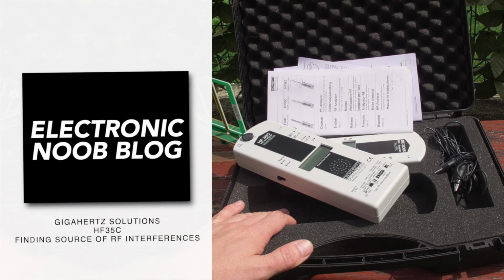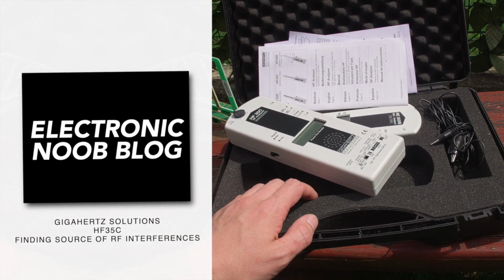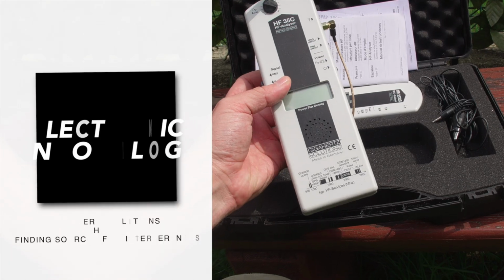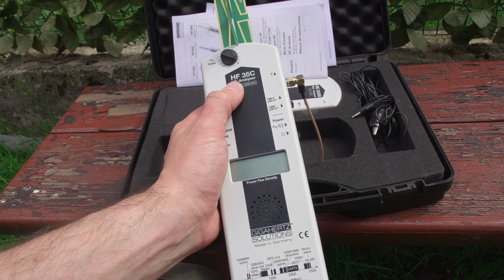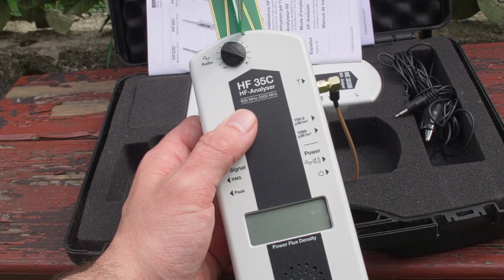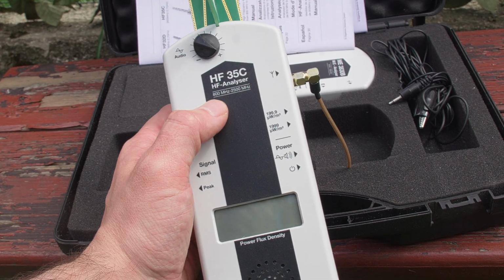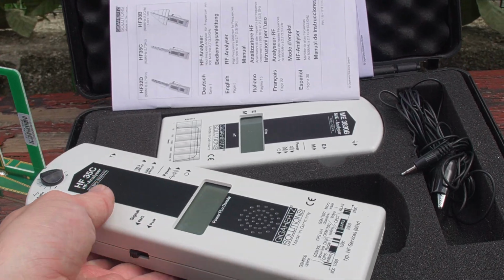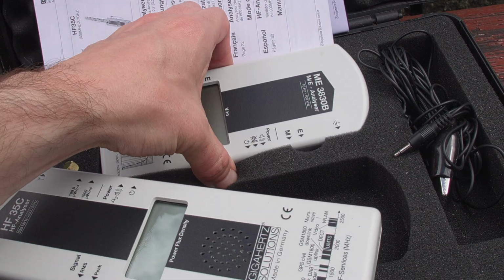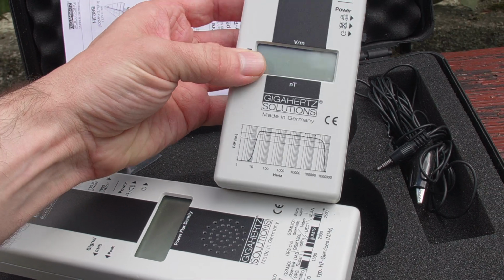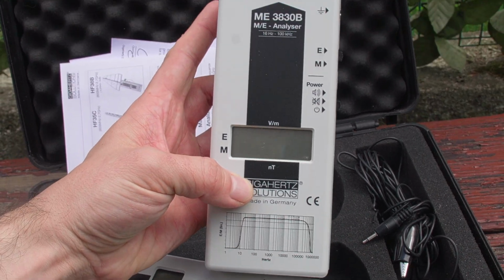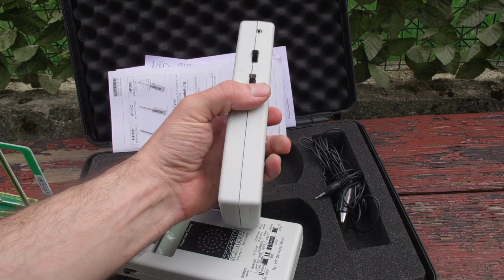Hello, today I would like to present you this quite interesting scientific instrument from a company called Gigahertz Solution, and this, as you can see, is labeled as an HF analyzer. You can purchase different models that, for example, look like this, and it is just covering a different frequency. Here you can see it.